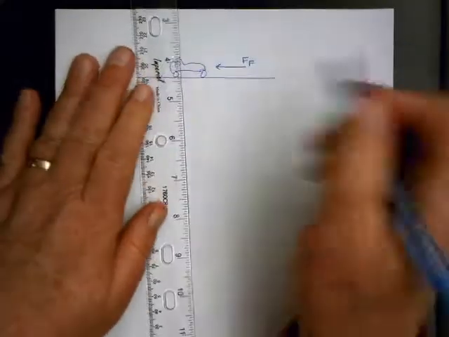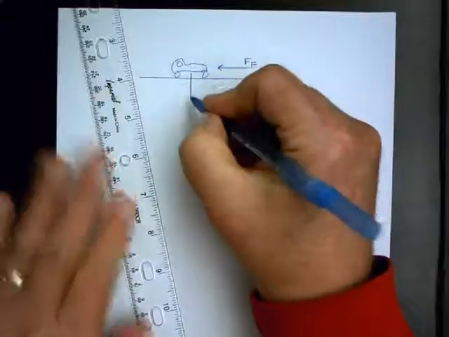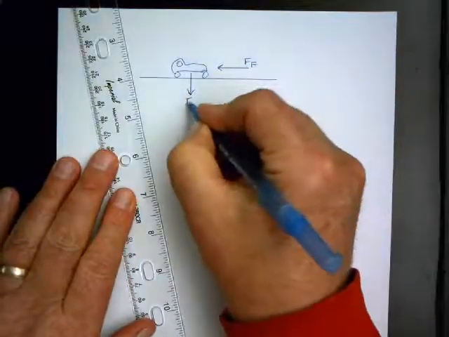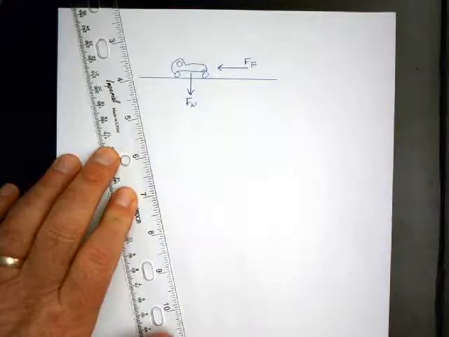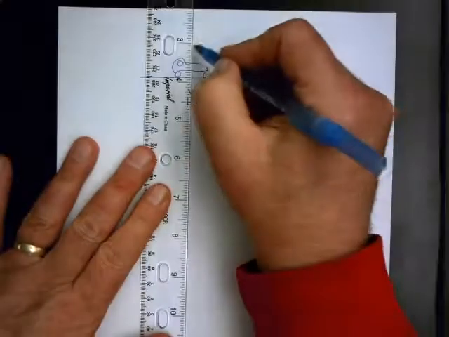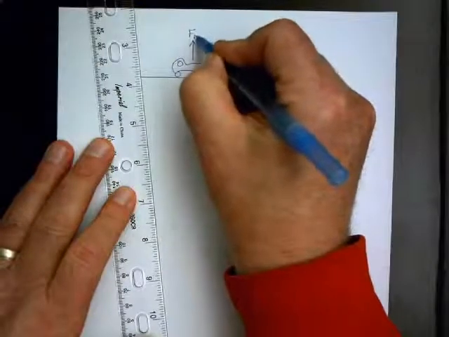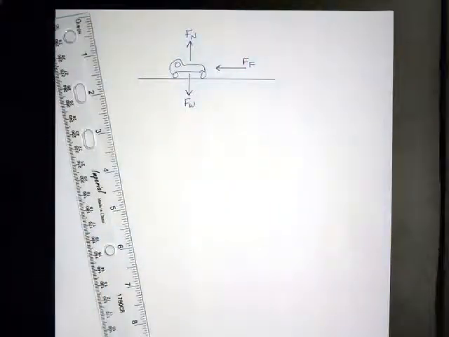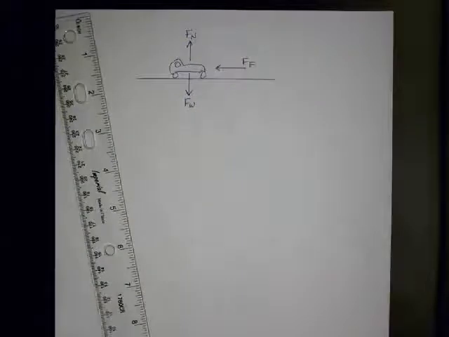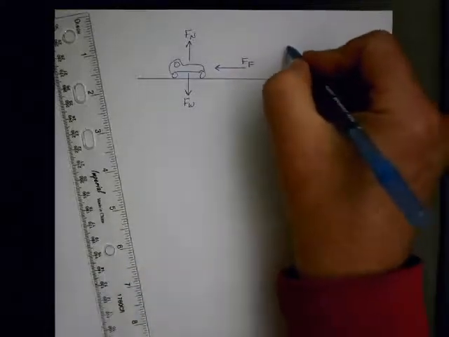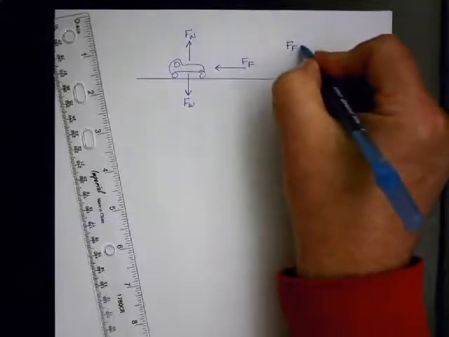Now, perpendicular to that, since I'm on level ground, it still has weight. And there still is a normal force. But these are the only forces that are going to be applicable because, again, I'm not pushing on the gas pedal.